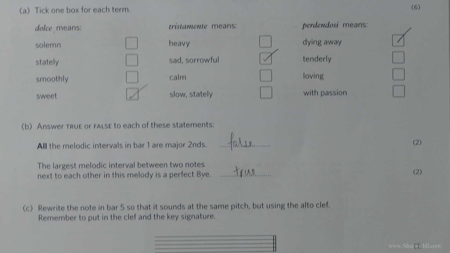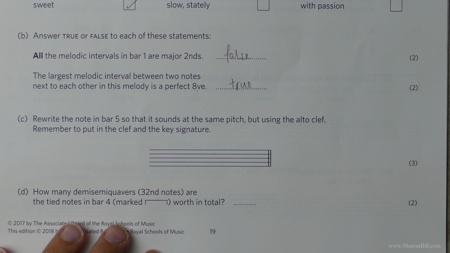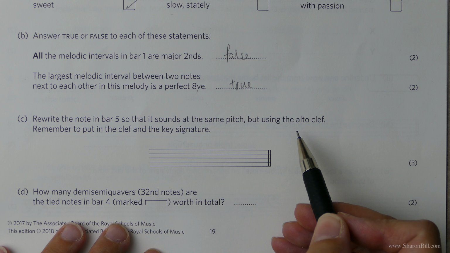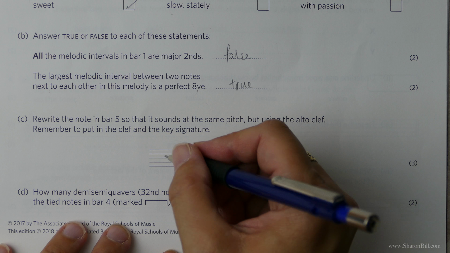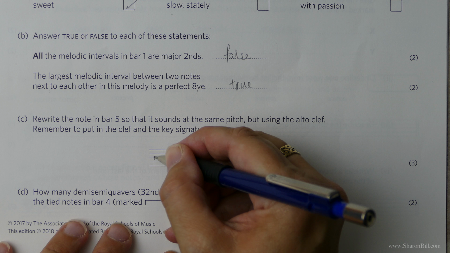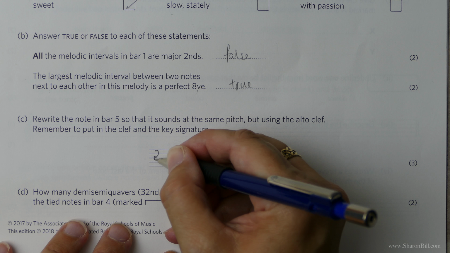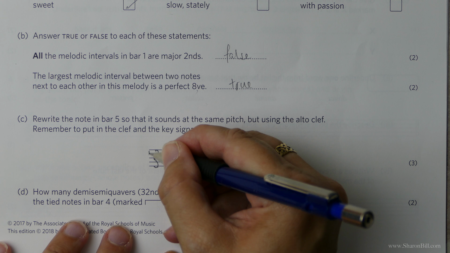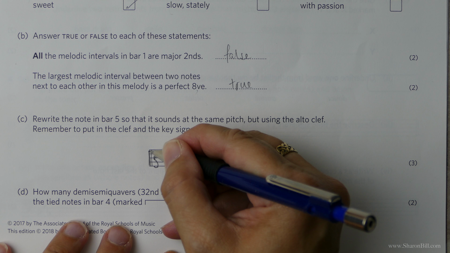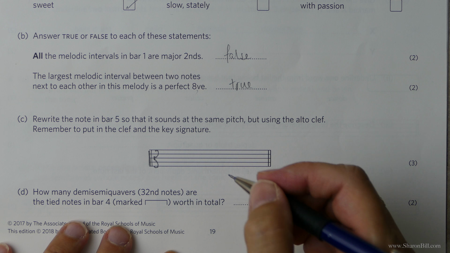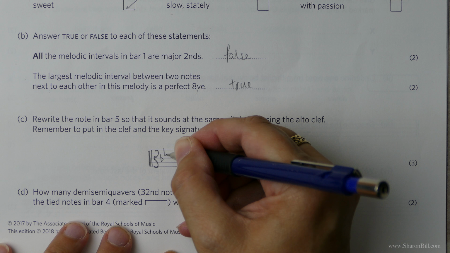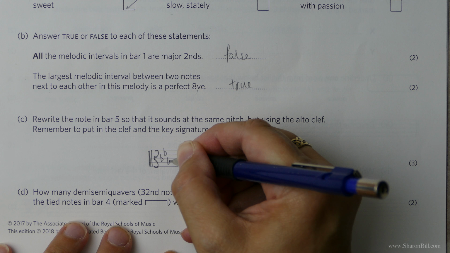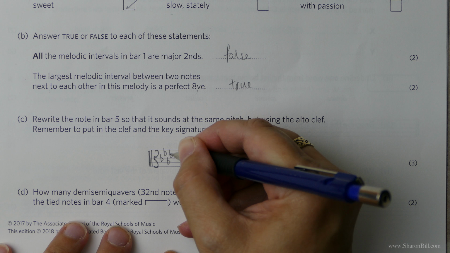There we go. Next one, rewrite the note in bar 5 so it sounds at the same pitch, but we need to use the alto clef. So we need to put in the clef and the key signature and then rewrite the note. So I'm going to do the clef first of all. So there's middle C. There's our clef. Bit of a double bar line. Key signature of 4 flats, so B flats, E flats, A flats, D flats.